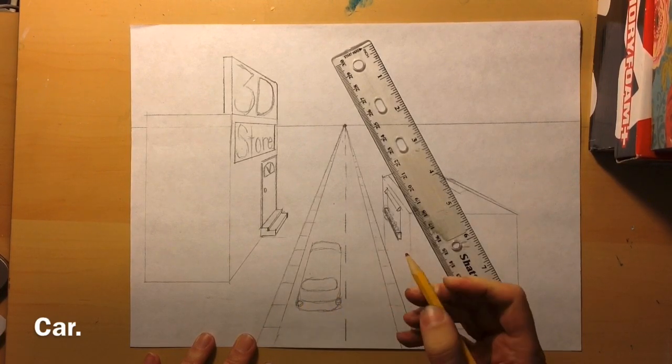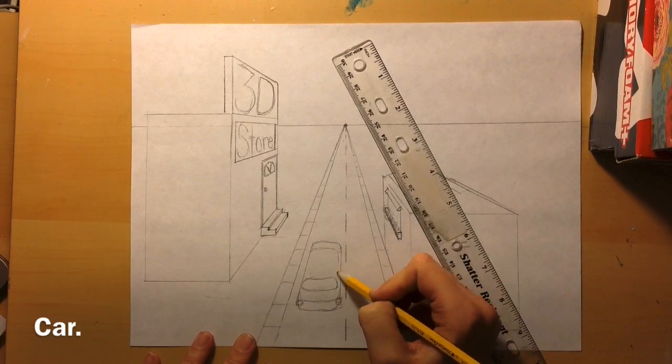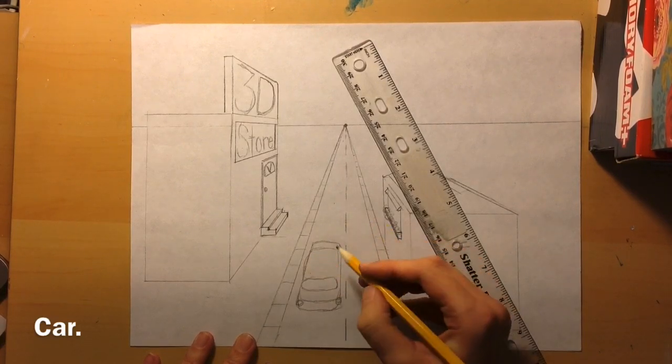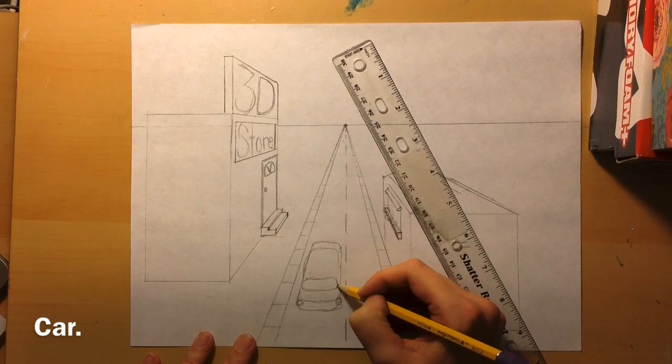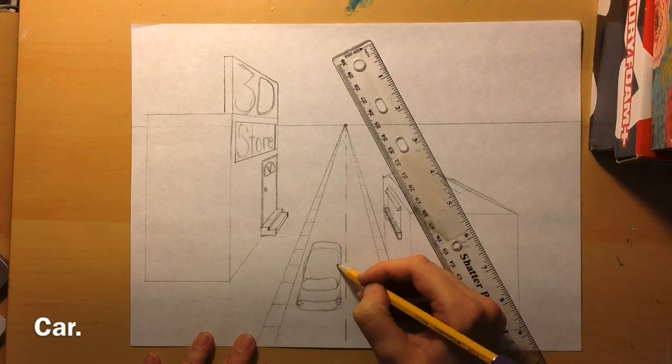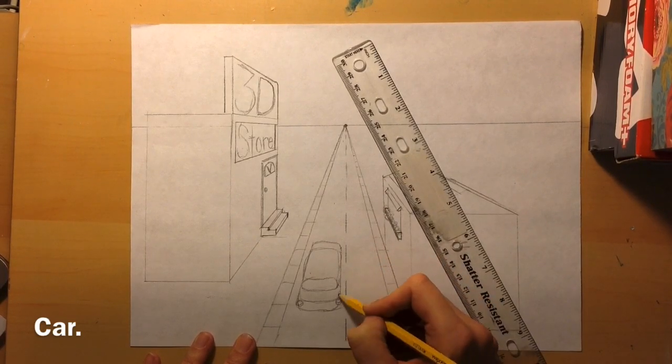Now my car is pretty close to me and I can really see a lot of the roof, so I'm not going to see the tires, I'm not going to be able to see too much into the car, so looking up reference photos is going to be really helpful for this step.